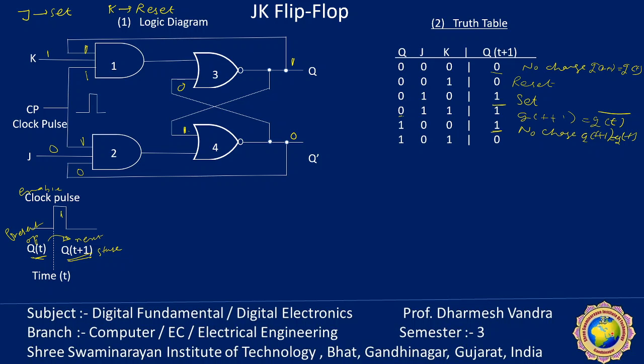Now what happens in gate number 1? All three are 1, so this will become 1. In gate number 2, two inputs are 0, so the output is 0. If any one input is 1, the result will become 0. This 0 is reflected here. Both are 0, 0 plus 0 is equal to 0, whole bar is equal to 1. So Q dash will change to 1. This one will be given to the input of gate number 3. 1 plus 1 is equal to 1, whole bar is equal to 0. So Qt+1 equal to 0, and it is called reset.